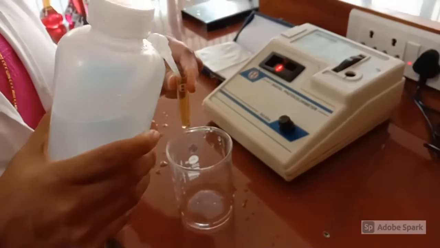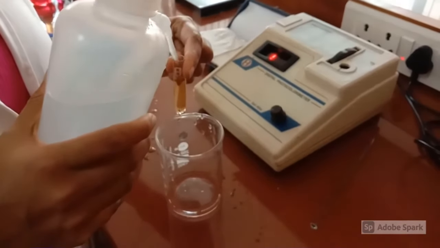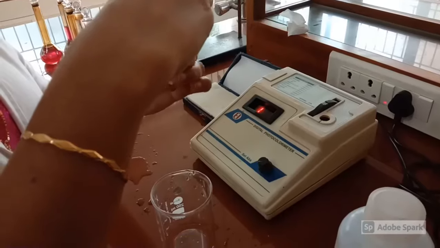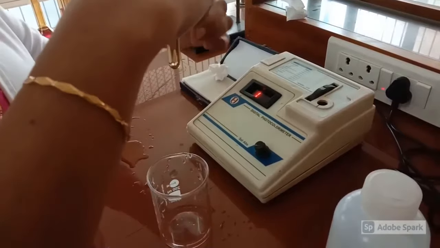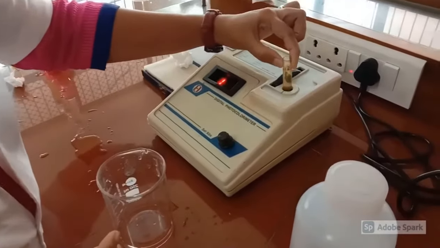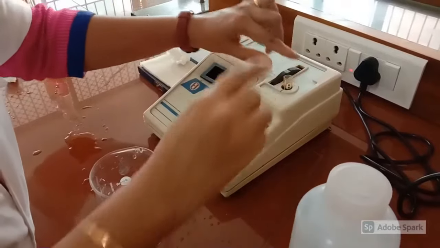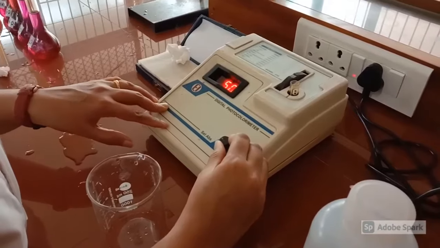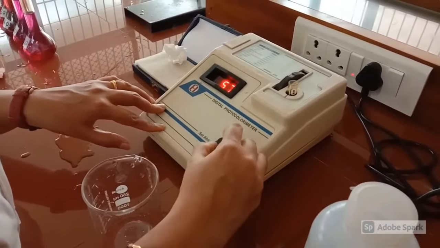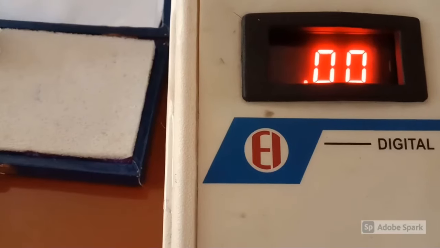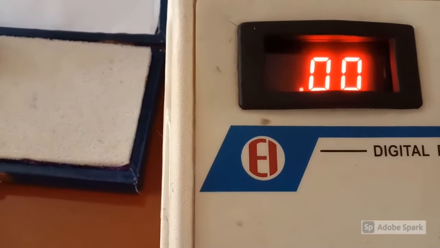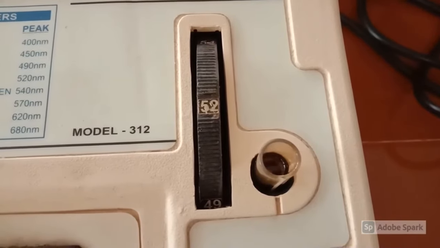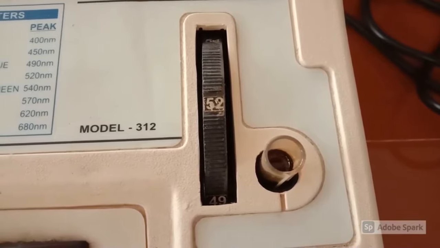We have to set the zero reading in the instrument. For that, fill the cuvette with distilled water. After wiping the cuvette with tissue paper, insert it into the cavity provided and adjust the knob to get the zero reading in the display. Now the reading in the instrument becomes 0. Throughout this experiment, the wavelength in the instrument is set as 525 nanometer.